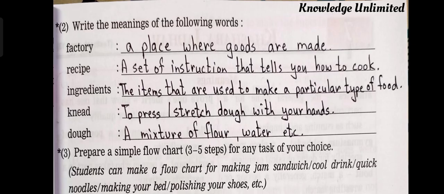Let's see the next question. Question number 2. Write the meanings of the following words. The first one is factory. The meaning of factory is a place where goods are made. Recipe: a set of instructions that tells you how to cook. Third one is ingredients. The meaning of ingredients is the items that are used to make a particular type of food.